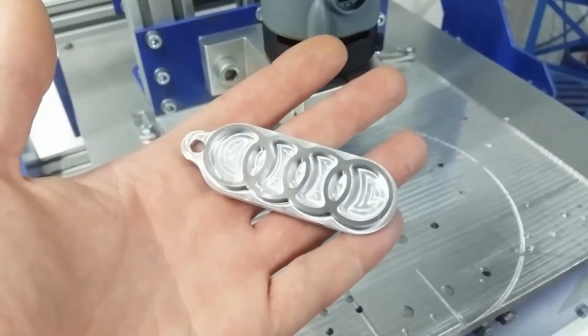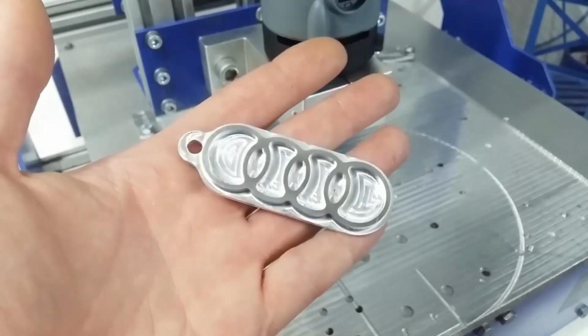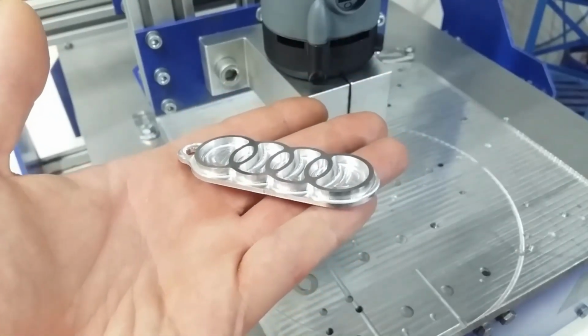You just watched a simple tutorial on how you can use the basic operations of SprutCAM Express and generate G-code for your CNC projects.